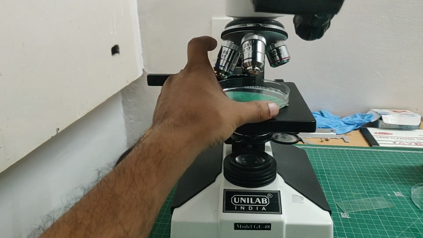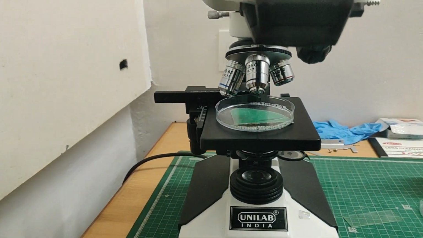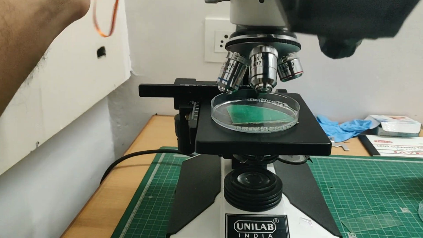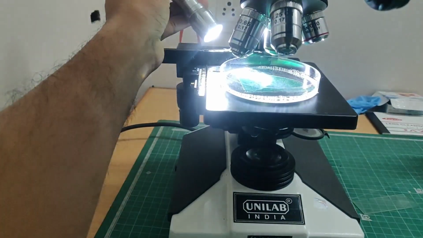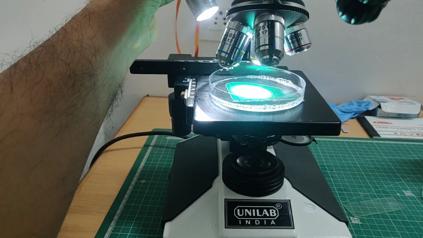And now I kept the solution in which bubbles are made on top of it. The important part is that the illumination I used is from the top, using a small torch.